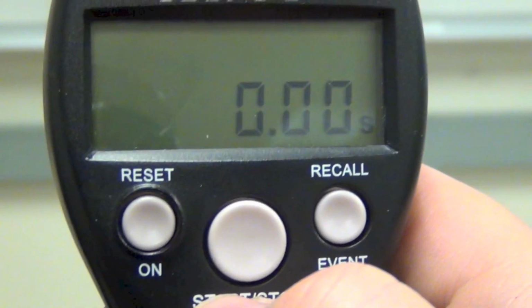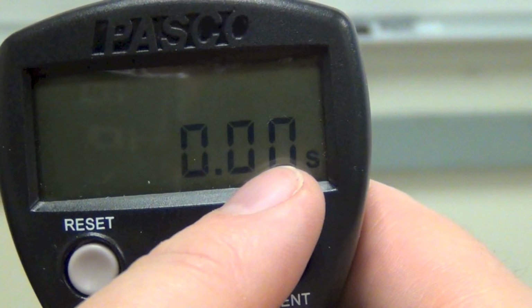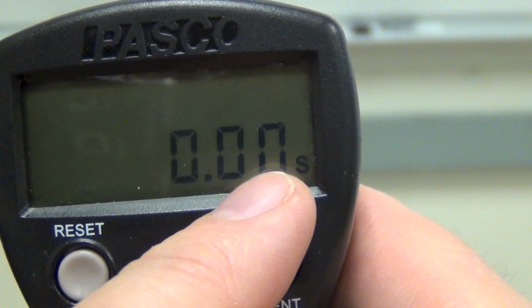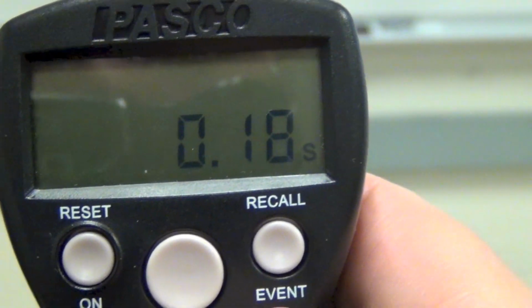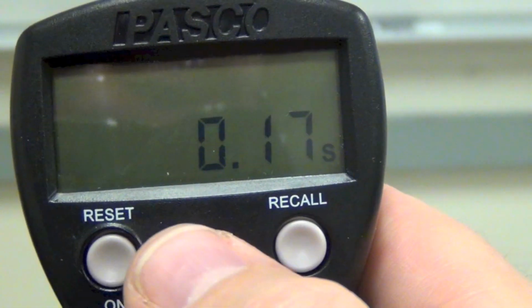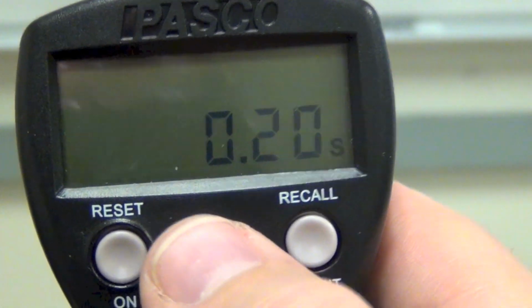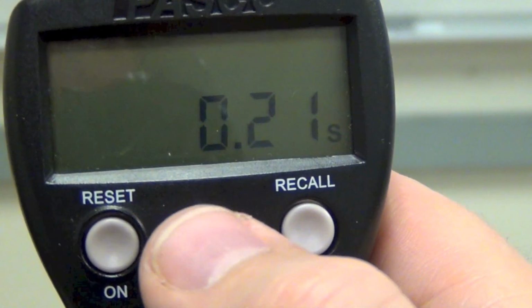We're interacting with the measurement, and we find that the resolution of 0.01 seconds is no longer valid, because I can't even start and stop this in 0.01. What is my average here? It's not anywhere near the resolution of the stopwatch.